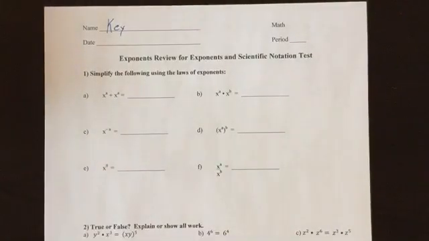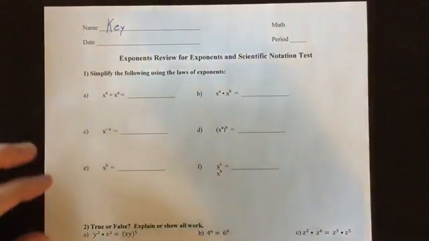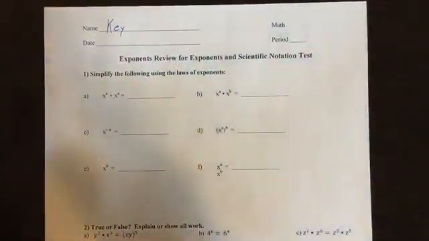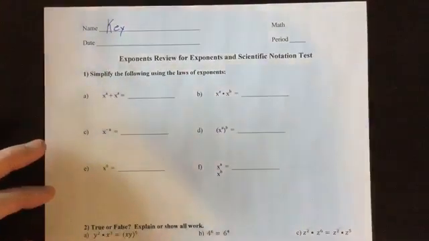So we're going to go over the exponents review sheet for our test on Friday. This is due today, Wednesday, at 9 o'clock on Google Classroom. I'm going to go through this a little quicker because we should be familiar with this from our exponents quiz.